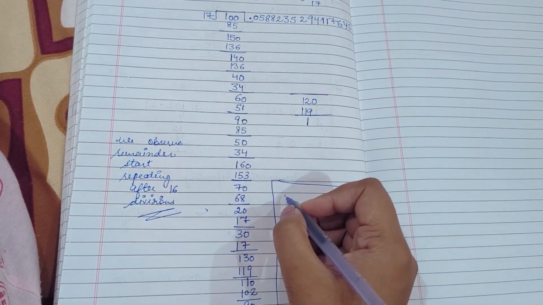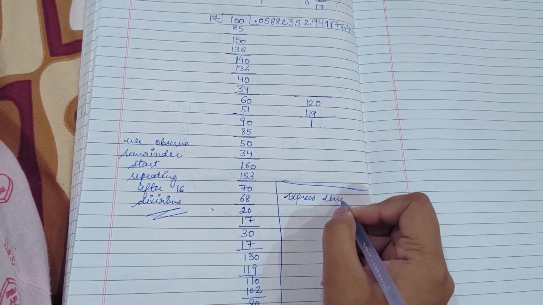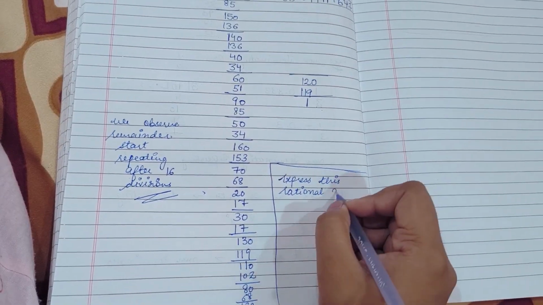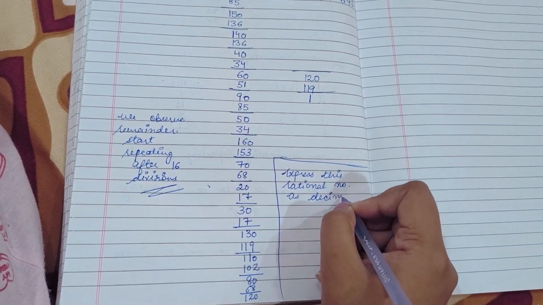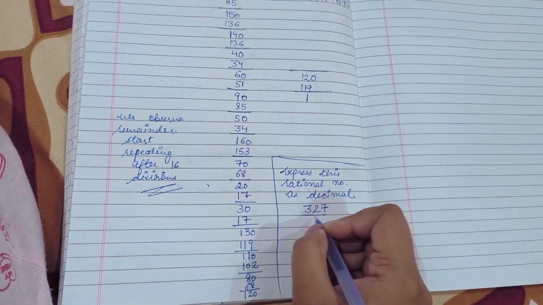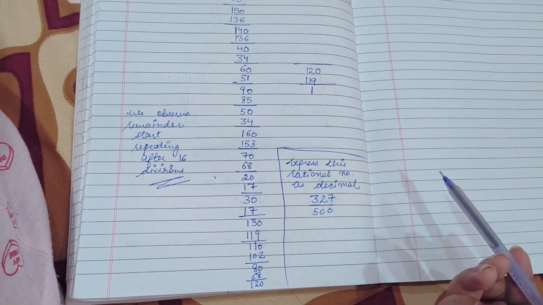So your homework is to express this rational number as a decimal. Question is 327 upon 500 and tell me the answer in comments.